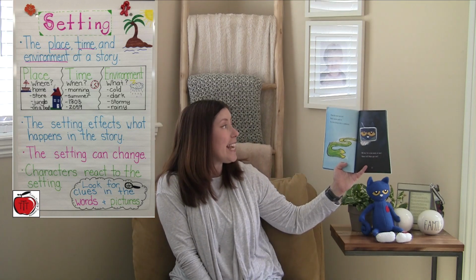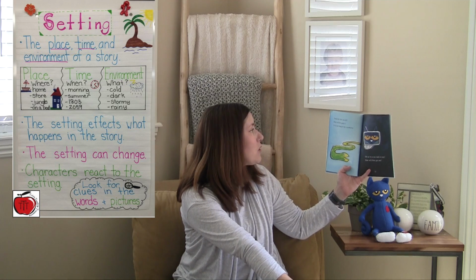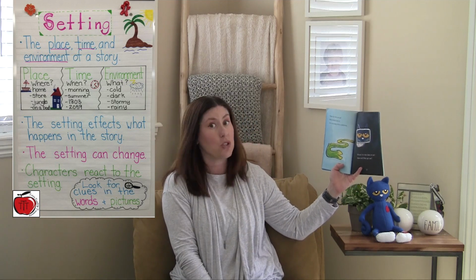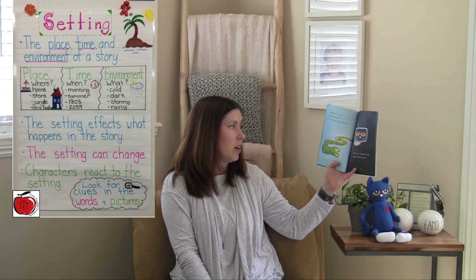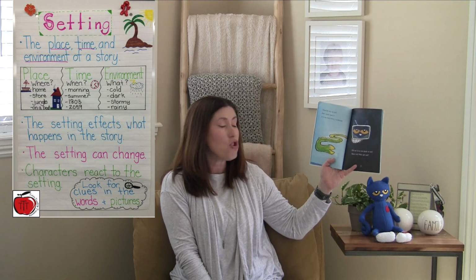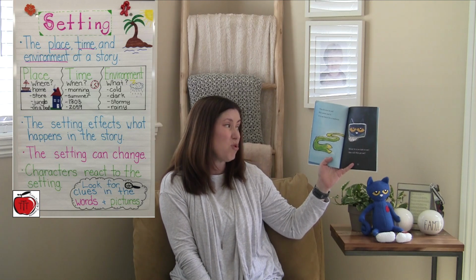Then he sees an eel. Pete swims past it. It is too long to be a seahorse. Oh, no. It is too dark to see. How will Pete get out?